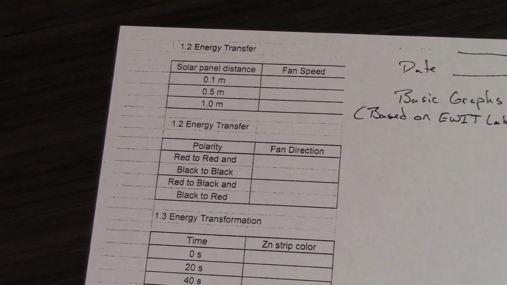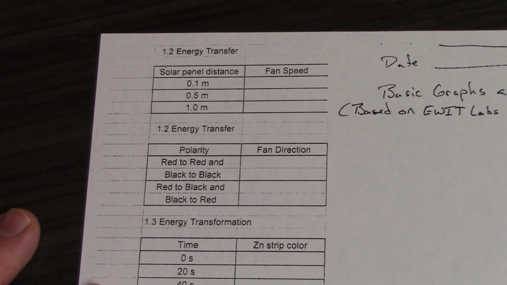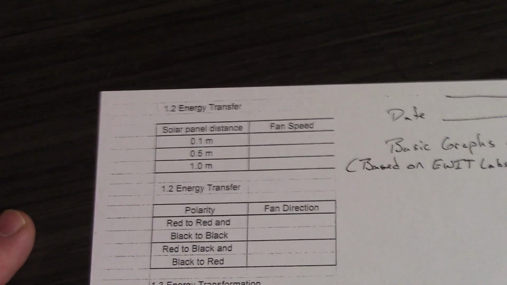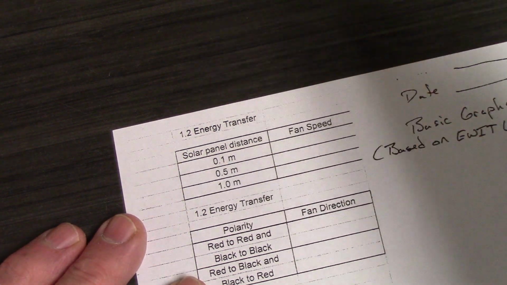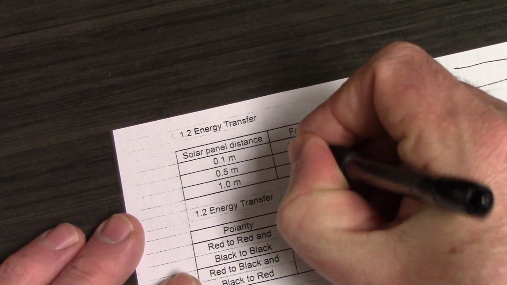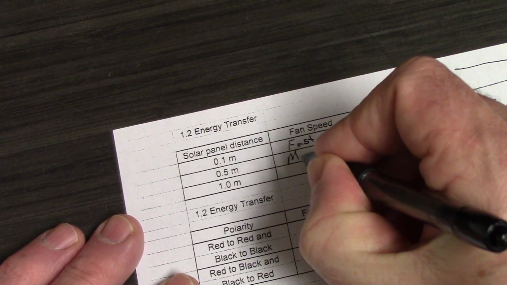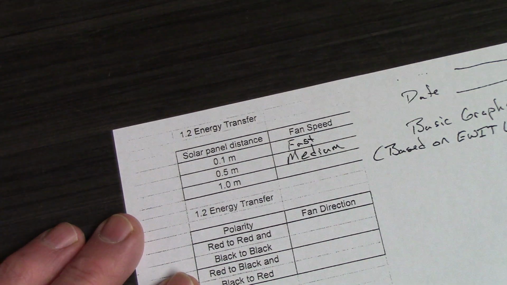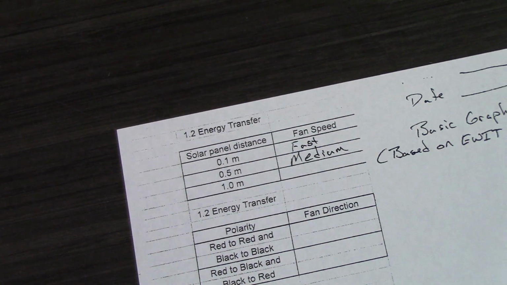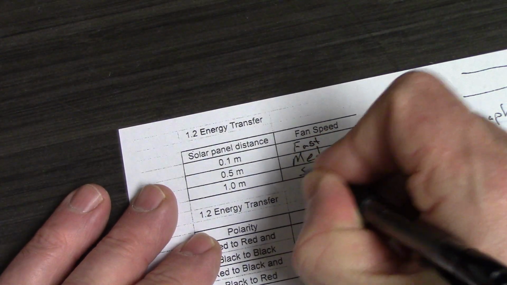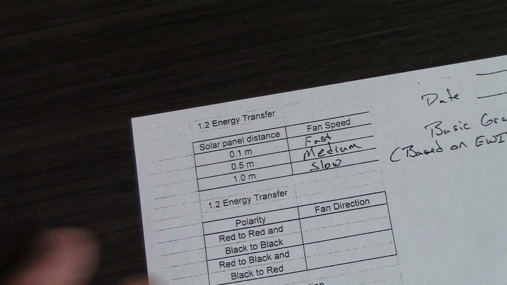This is your follow-up graphing practice with labs for EWIT 1.2, 1.3, 1.4. When you watch the video or look back at your data, you should be able to see that the fan speed at 0.1 meters was fast. At 0.5 meters, it was not as fast. We can call that medium. And at 1.0 meter, that's farther away, this was either slow or stopped. If your data in class said stopped, please use that data.